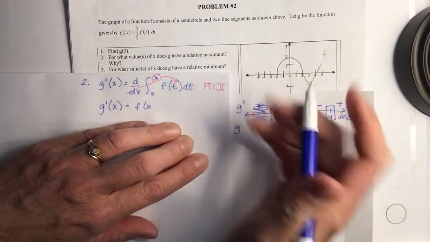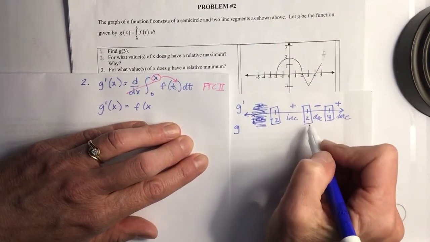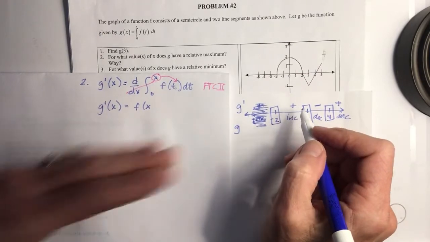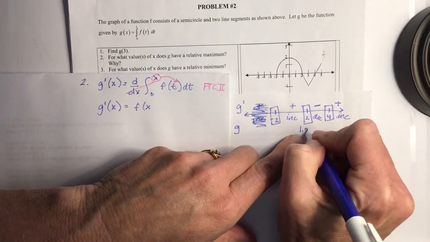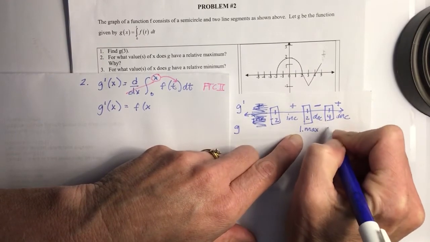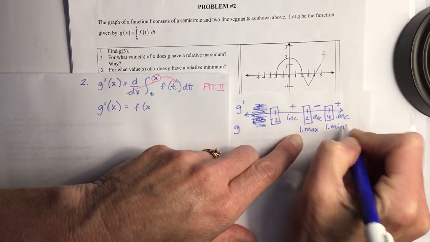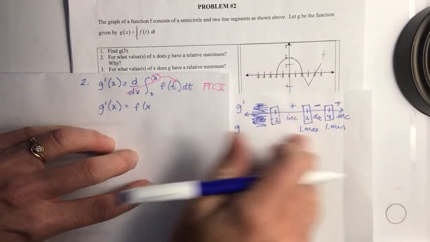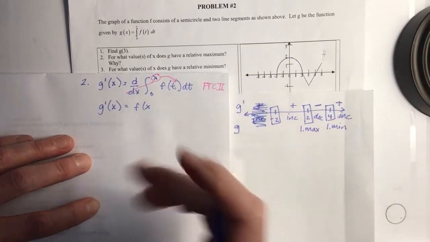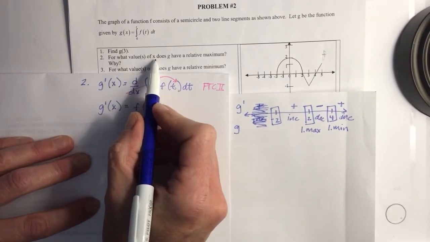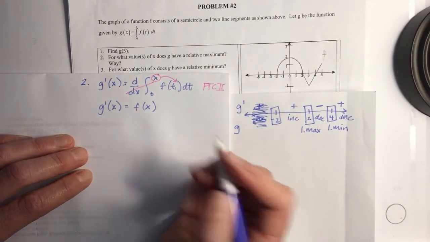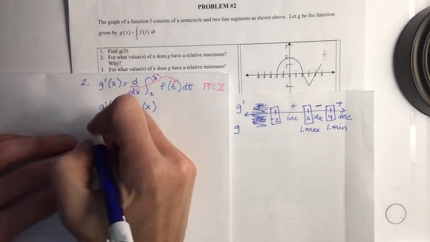Okay, so we don't know what's happening at -2, but at 2, we do. We're increasing up and then we're decreasing, so we have a local max. Yep, and then at 4, we have a local min. So we've got everything now that we need to be able to answer this question over here. So for what values does x have a relative maximum and why? So we need to justify our answer.